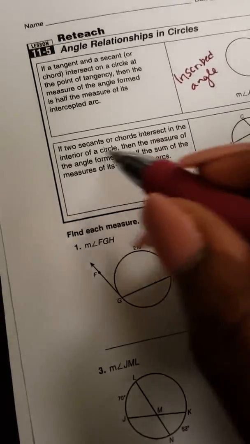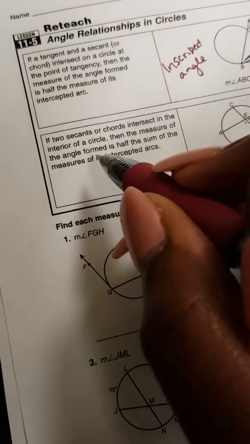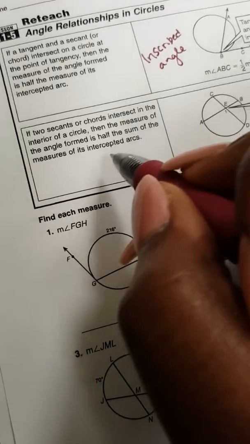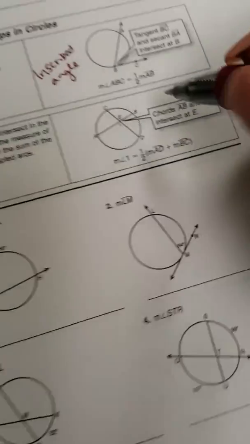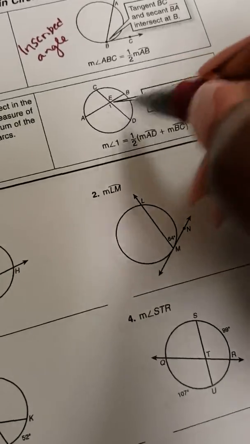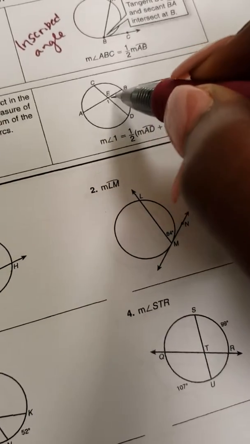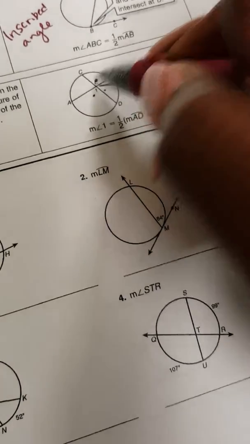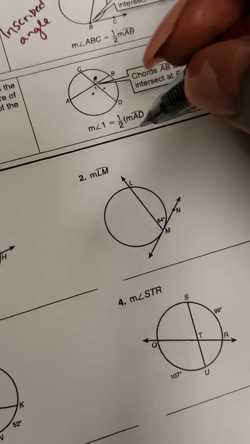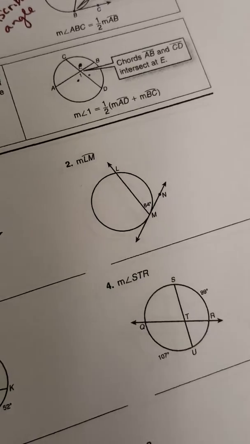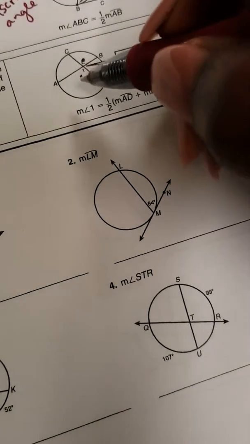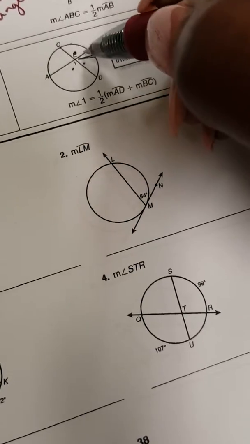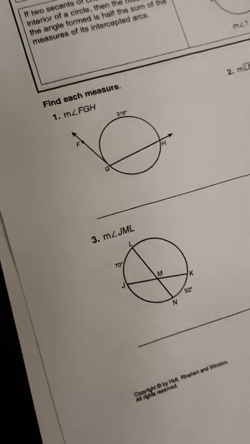This one says if 2 secants or chords intersect in the interior of a circle, then the measure of the angles formed is half the sum of the measures of its intercepted arcs. So if you have the chords or the secants inside the circle like this, then the angles, like the vertical angles here, equal half of this intercepted arc plus this intercepted arc. So let's look at the examples we have.